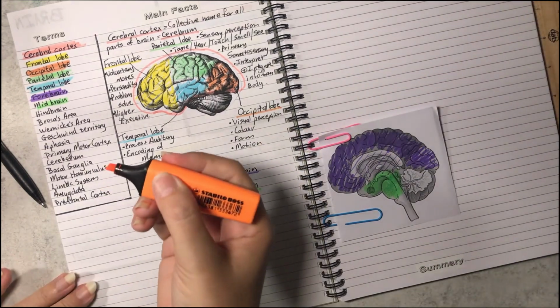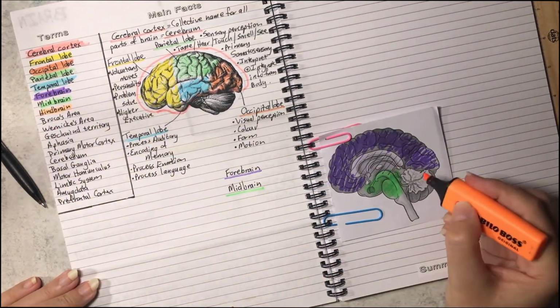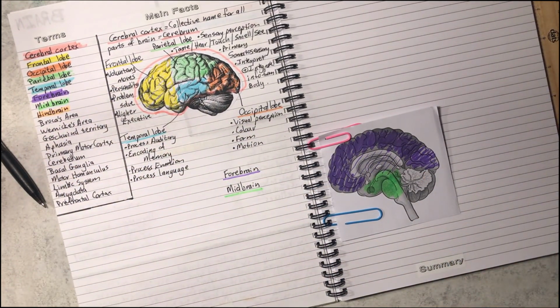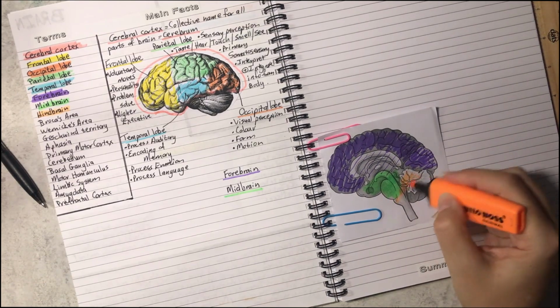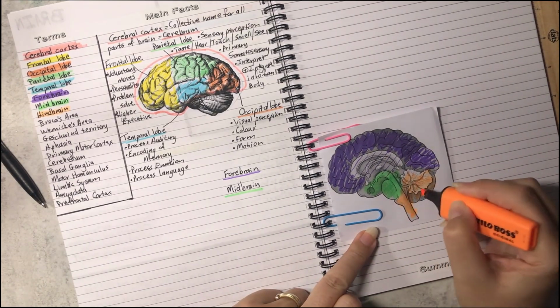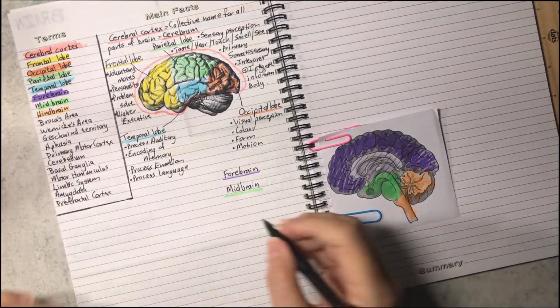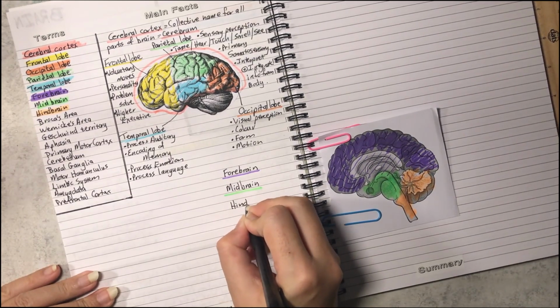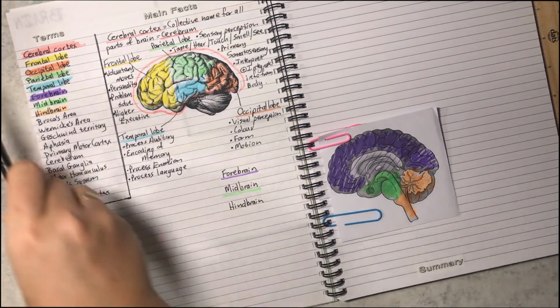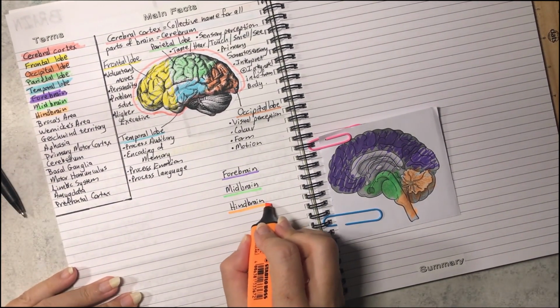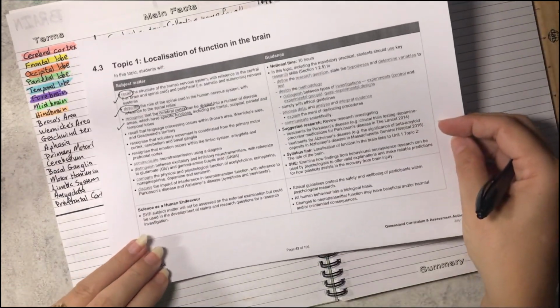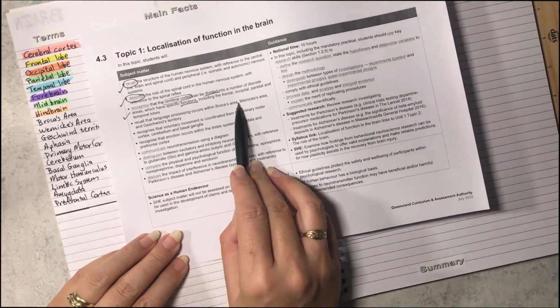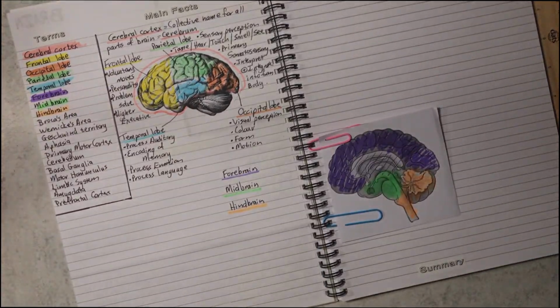And the hindbrain, color coding that one, making sure to include that bit of the brainstem and the medulla, and then you've got your hindbrain, and that section is done. Now moving on, again, it's a recall instruction, so this is knowledge that you will have from grade 11.